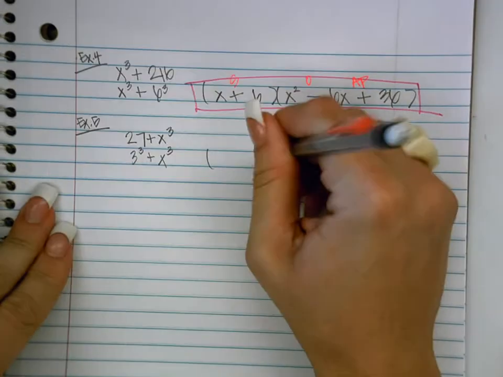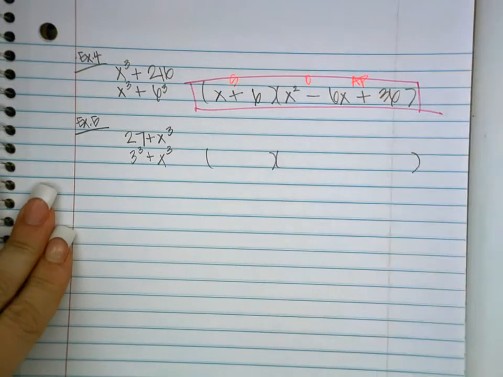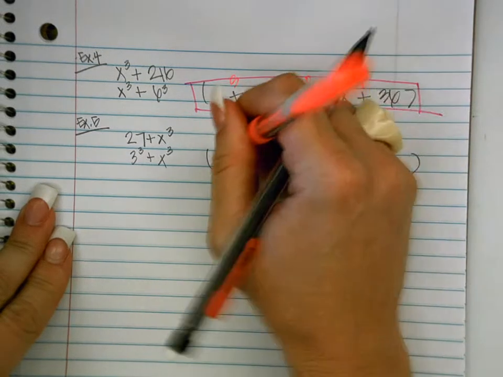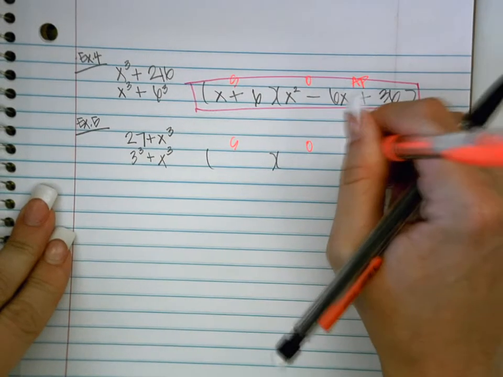No. Put in your soap signs. Okay? So same, opposite, AP for always positive.